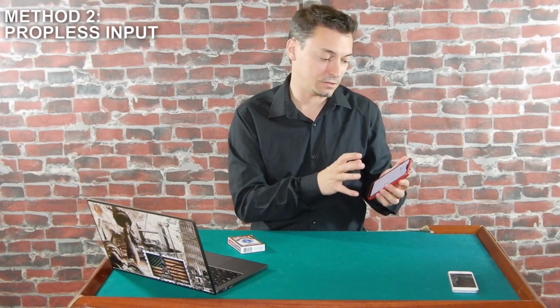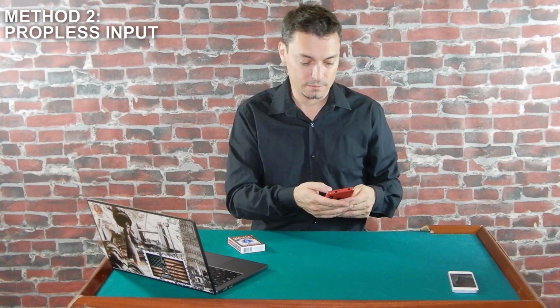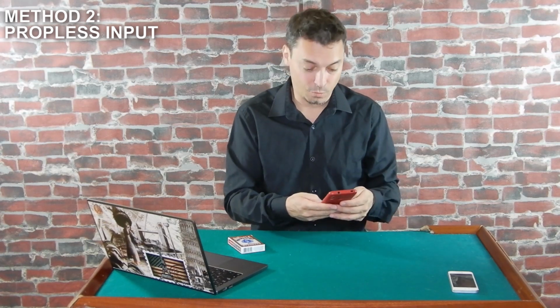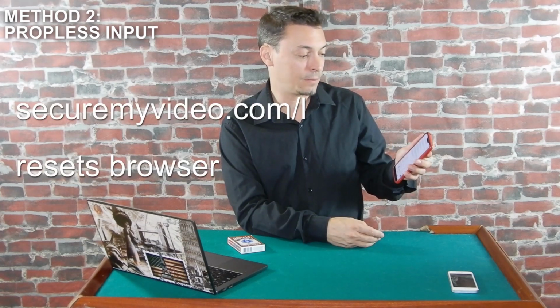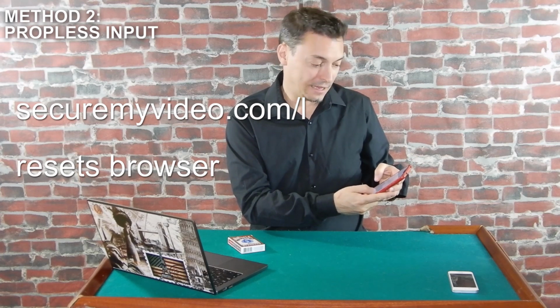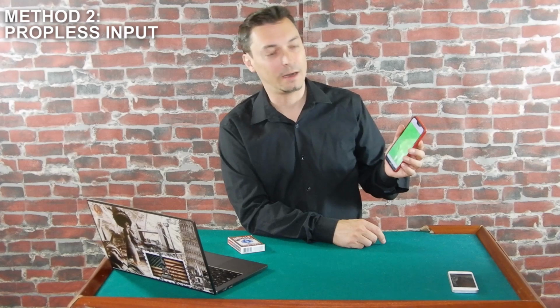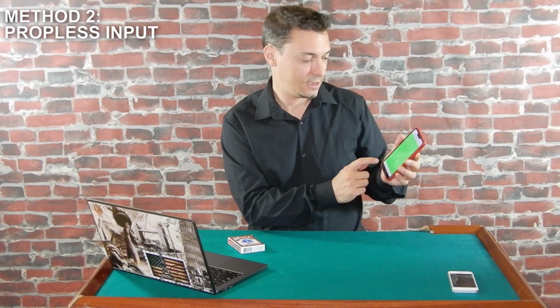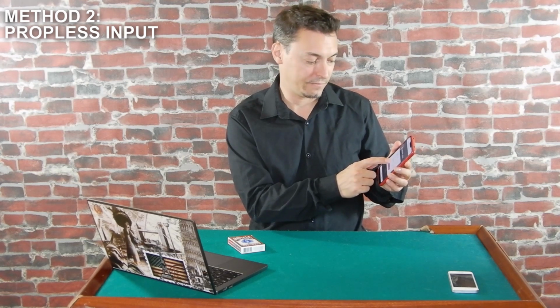It's permanent on their phone until, of course, if you want to perform the same phone again, you can do, this is not normal because this is a one-time trick. You can just type securemyvideo.com/L. If you hit securemyvideo.com/L, you see the screen is green and you can perform again and you're going to see the correct video.